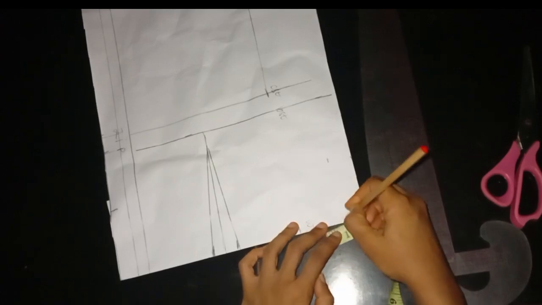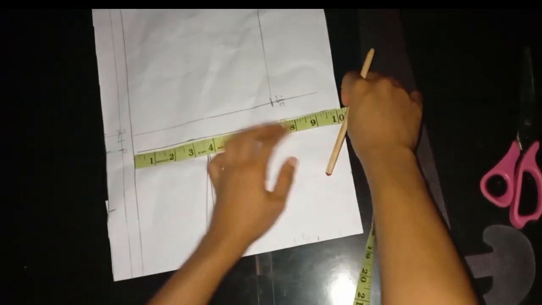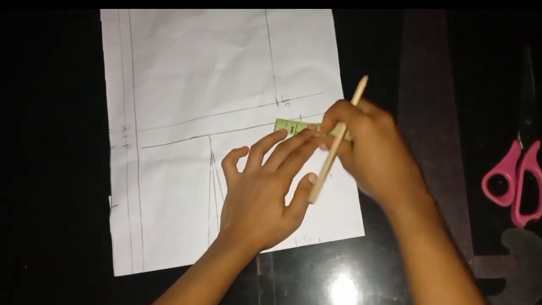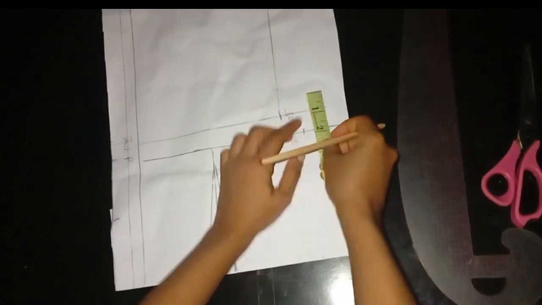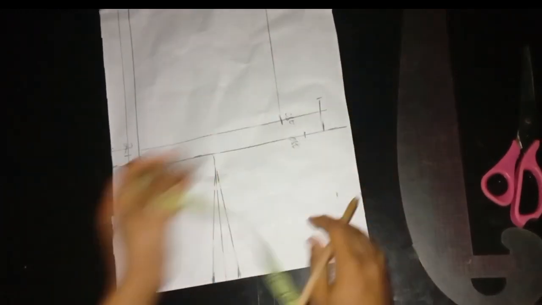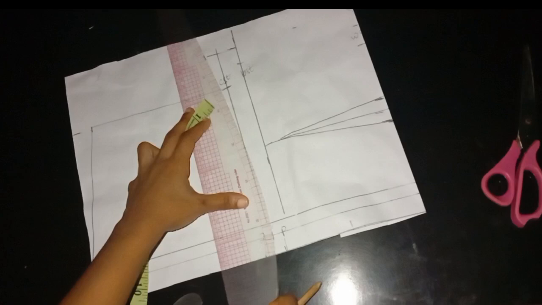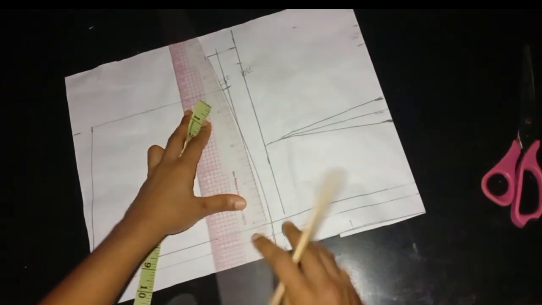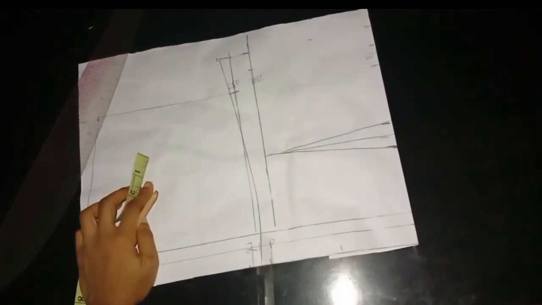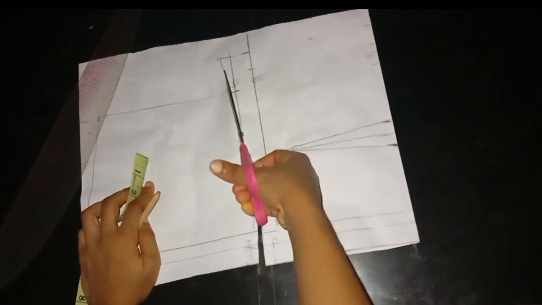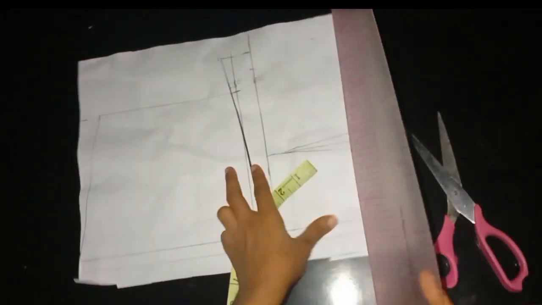Go ahead and add my sewing allowance. Here I'll mark my bust circumference divided by 4 and add my sewing allowance. Now after adding that, I went up by 1/2 inch, which I'll go ahead and connect all the way to this point. Now after marking this, I'll just go ahead and cut it out.